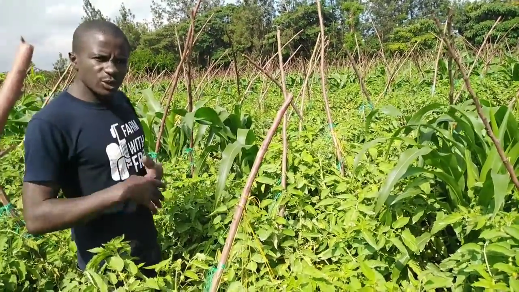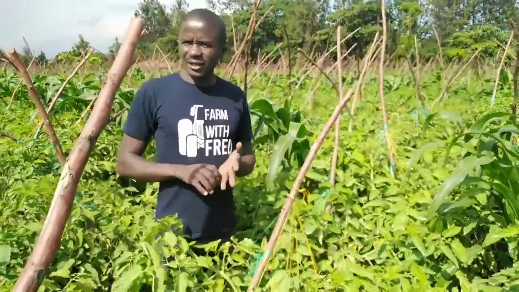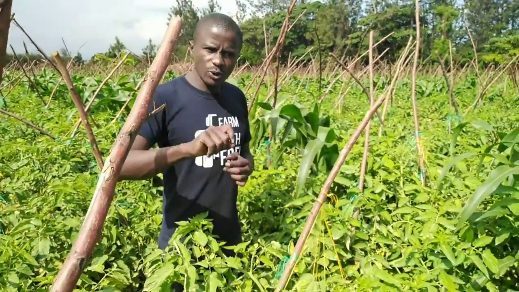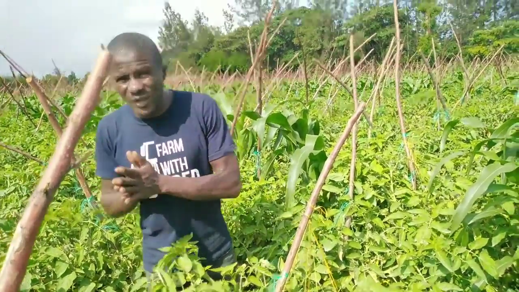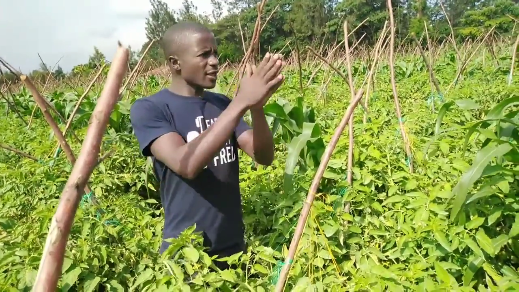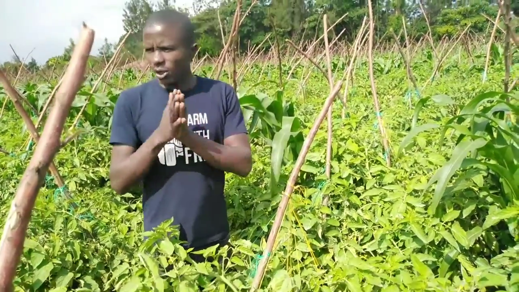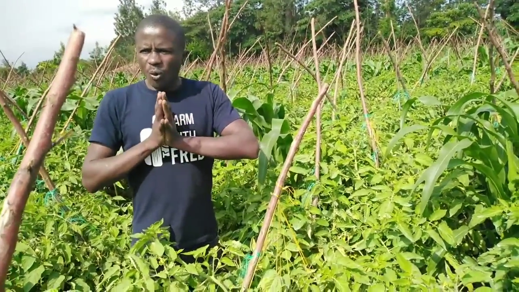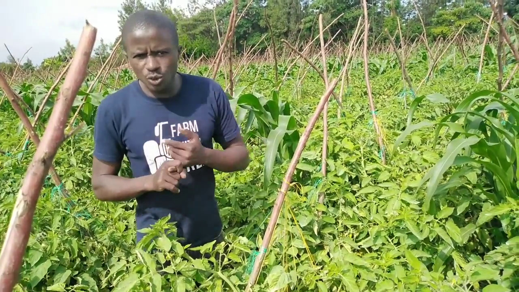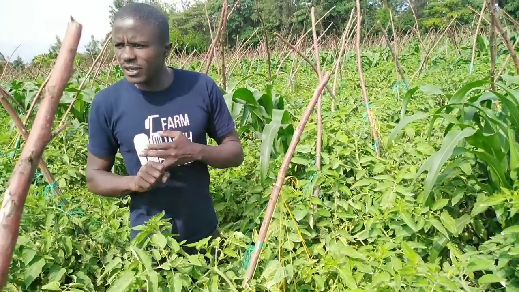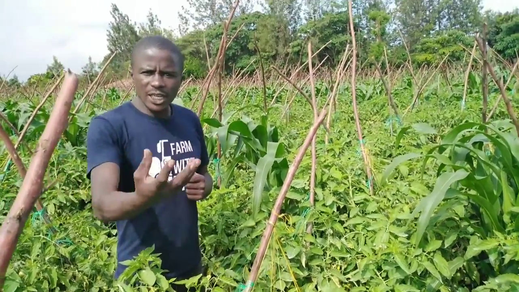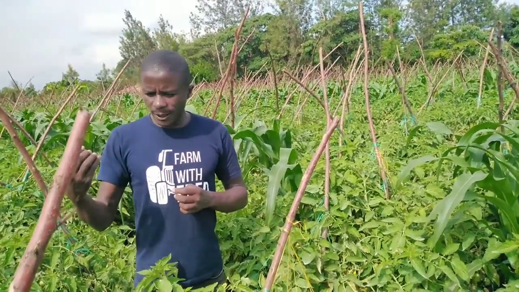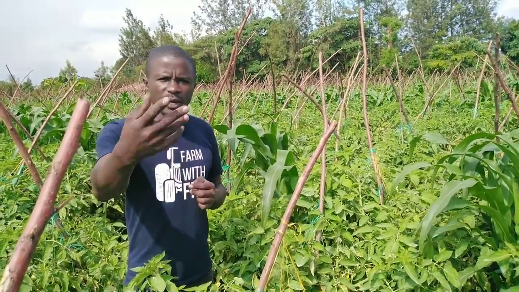One of the nutrients that we lose during this rain season is copper, and copper is very important. Like I told you in other training videos on diseases, copper increases the immunity of the crop and prevents diseases like bacterial speck or bacterial canker.